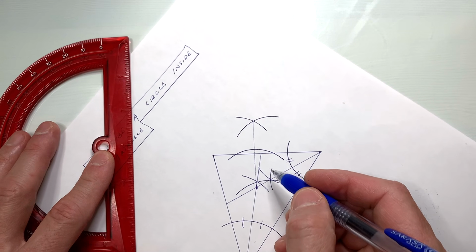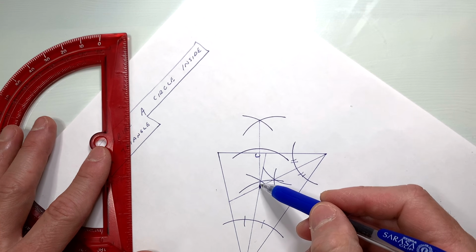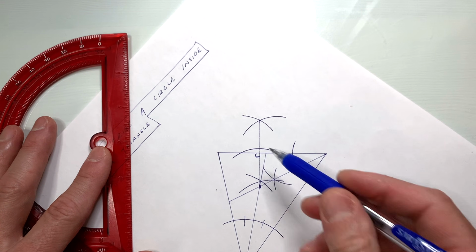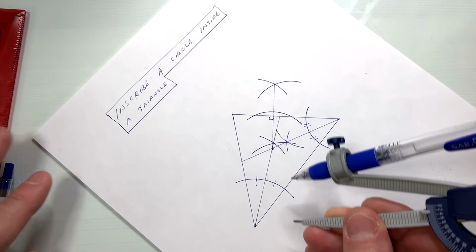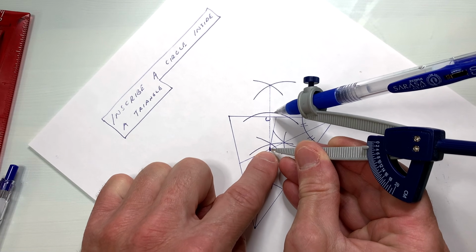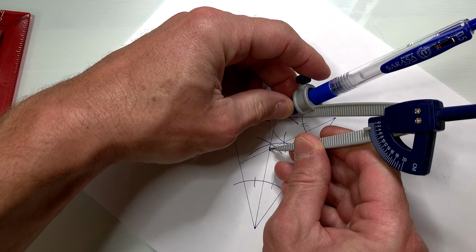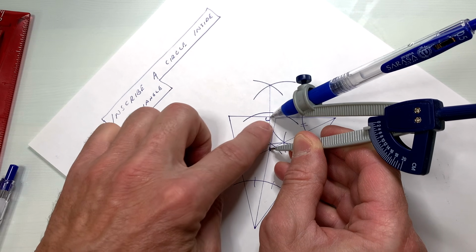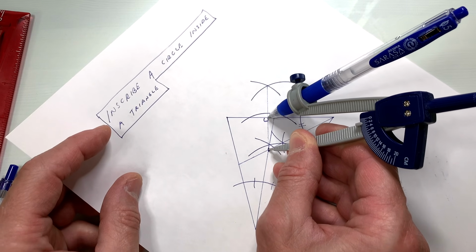And so you can see what we've drawn is a perpendicular, which means it's the shortest distance from this point to this side of the triangle. Now we're going to treat that as the radius of our circle. So we put the point of the compass at this in-center point right here. We're going to open up the compass so that it just barely touches where we drew that perpendicular to the side of the triangle. And that's going to be the radius of our circle.